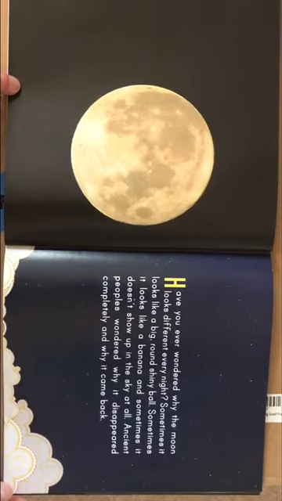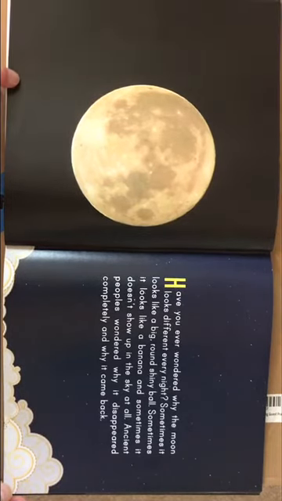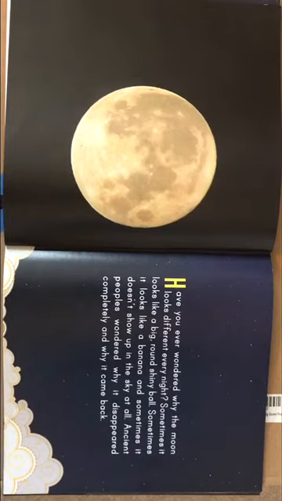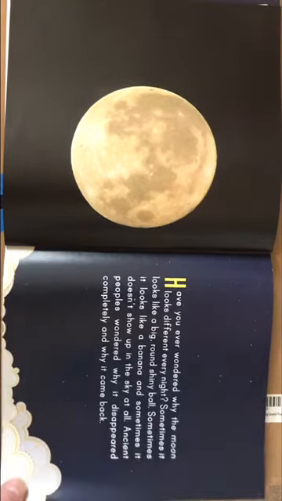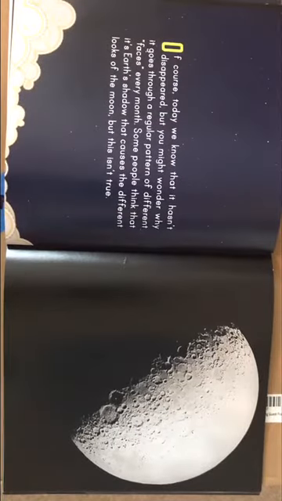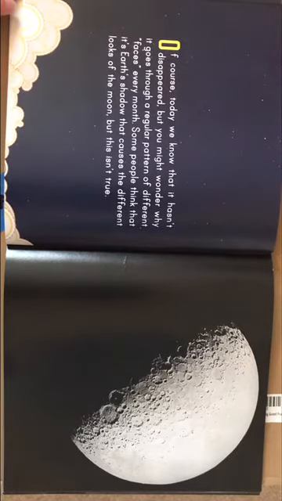Have you ever wondered why the moon looks different every night? Sometimes it looks like a big, round, shiny ball. Sometimes it looks like a banana, and sometimes it doesn't show up in the sky at all. Ancient peoples wondered why it disappeared completely and why it came back. Of course, today we know that it hasn't disappeared, but you might wonder why it goes through a regular pattern of different faces every month.